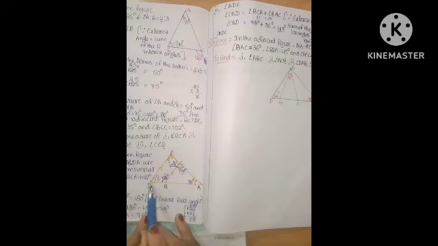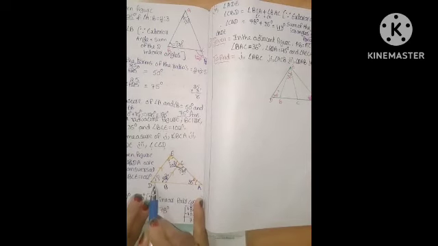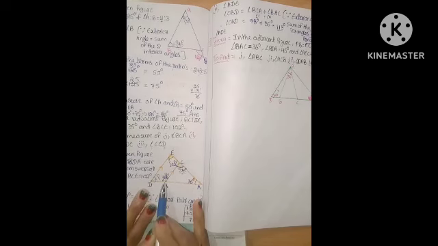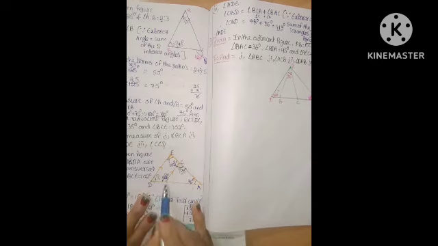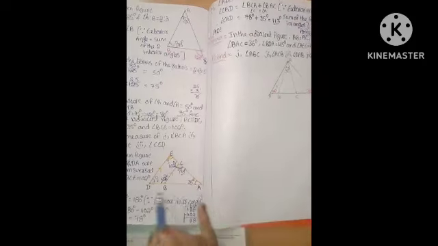These two angles are on the same side of the transversal. They are interior angles, so the sum of interior angles on the same side of the transversal is 180 degrees. That is the property we are using here.